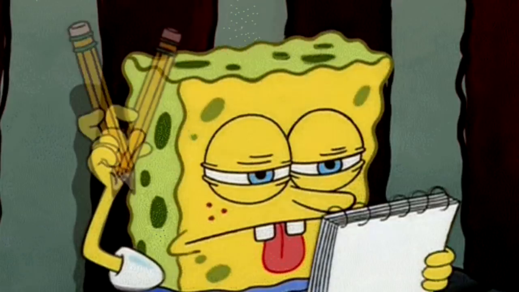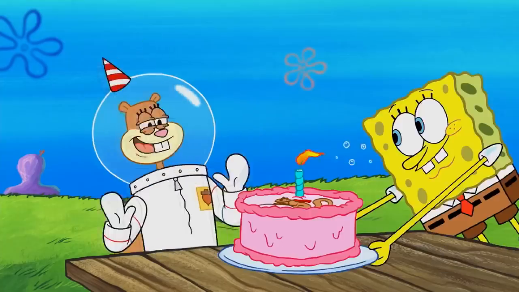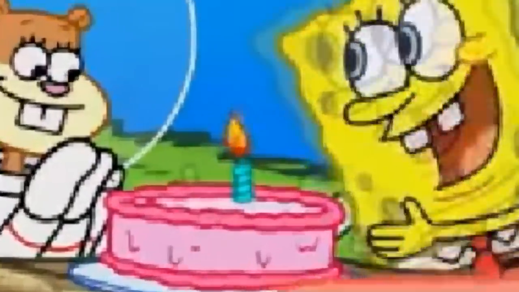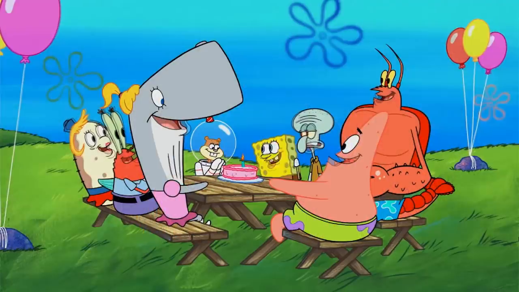Now this is kind of a hard one, and I'm going to show you what the animation error is in this one. And you're not going to believe this one. It's kind of dumb, but guys, it's her birthday. We all love Sandy. But guys, look at the birthday cake. Where is the squirrel? I mean, where is Sandy on the cake? It disappeared in one of the frames, and this is crazy.